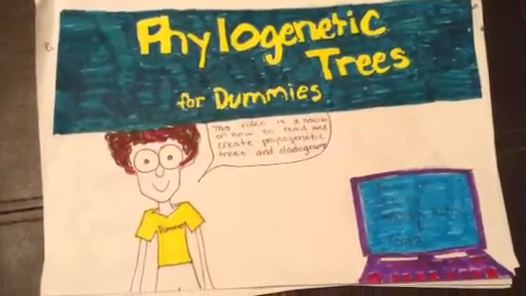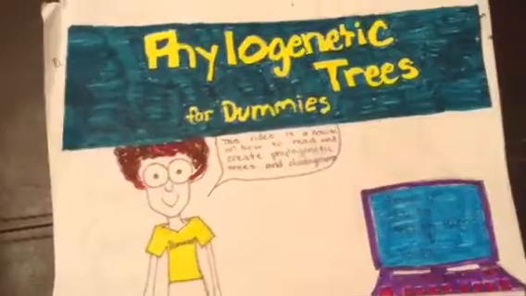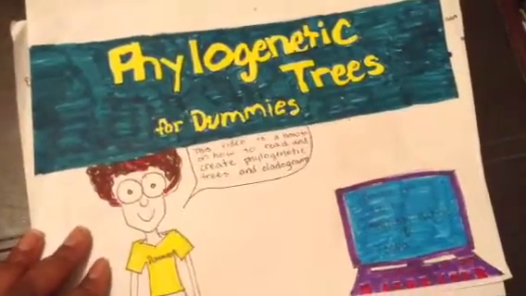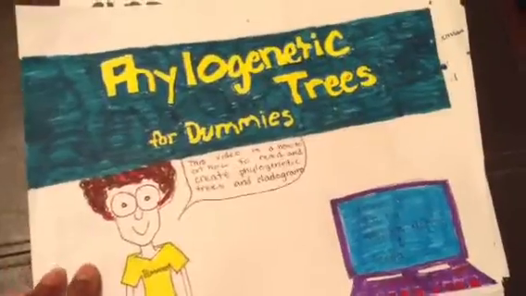Phylogenetic trees for dummies. This video is a how-to on how to read and create phylogenetic trees and cladograms, brought to you by Sheila Harris and Tanya.